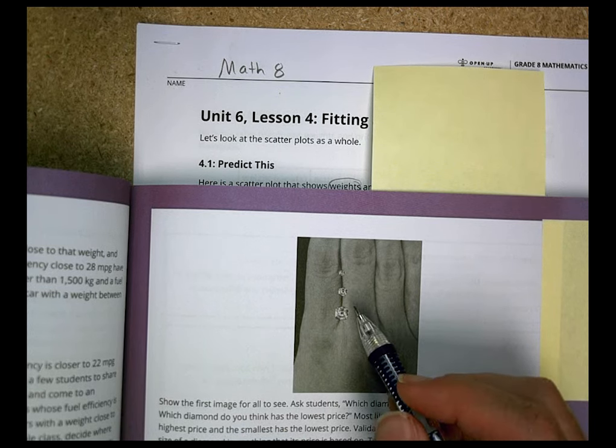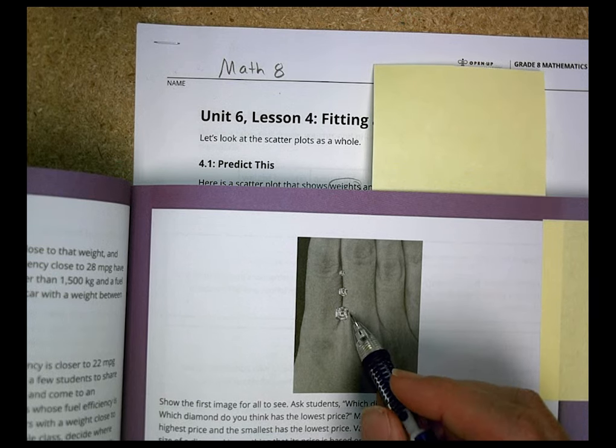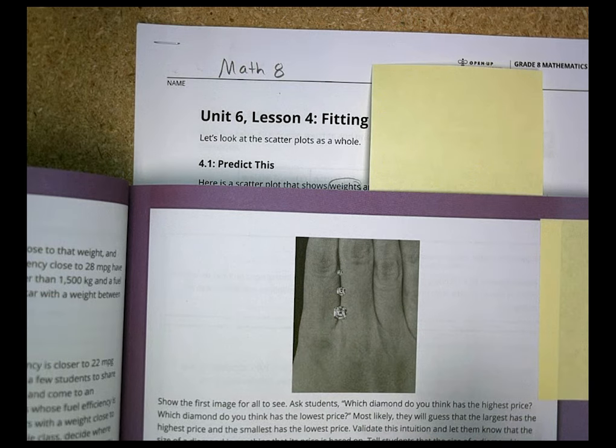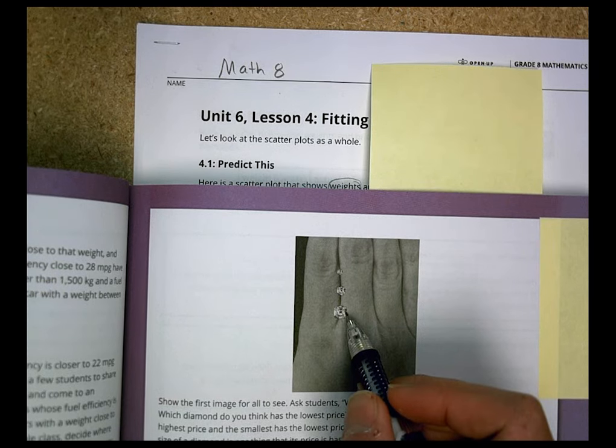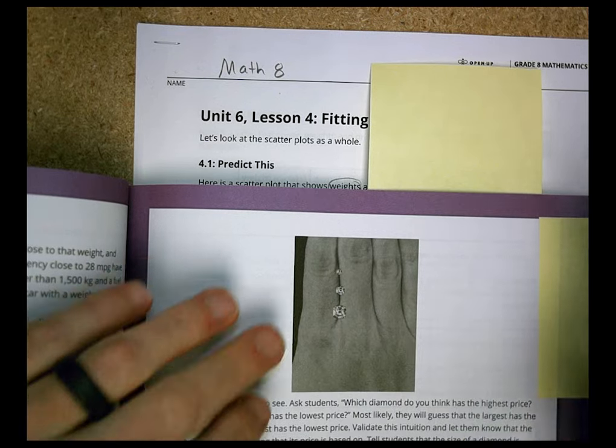Well, do you think the smaller one? Probably not. Most likely you're going to spend more money on the larger one because it tends to be bigger, and bigger with diamonds sometimes is better. Okay? So that one probably has the highest price based upon the size, and that one probably has the lowest price, again, based upon that size.